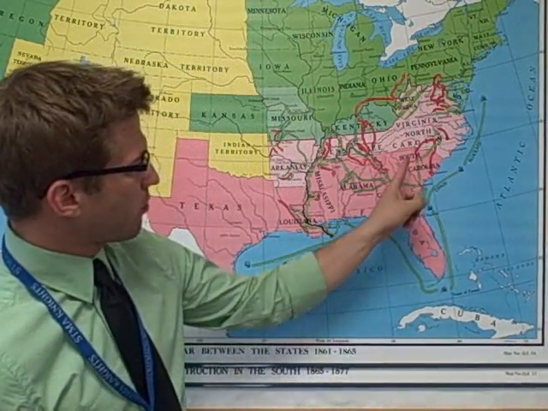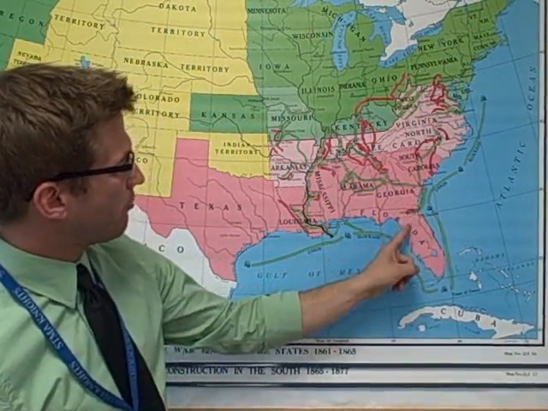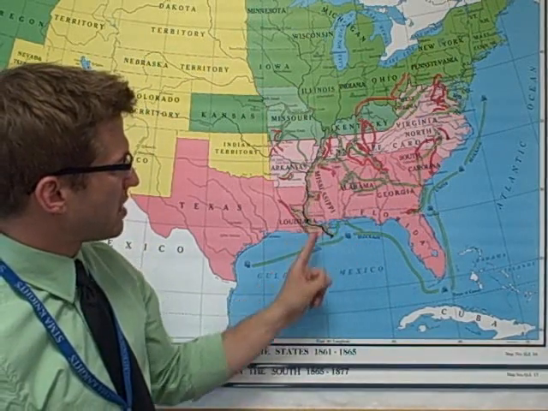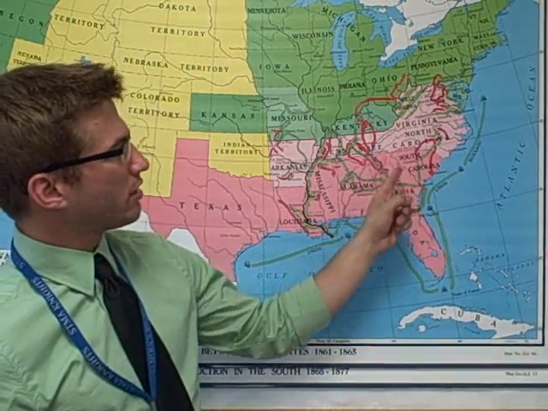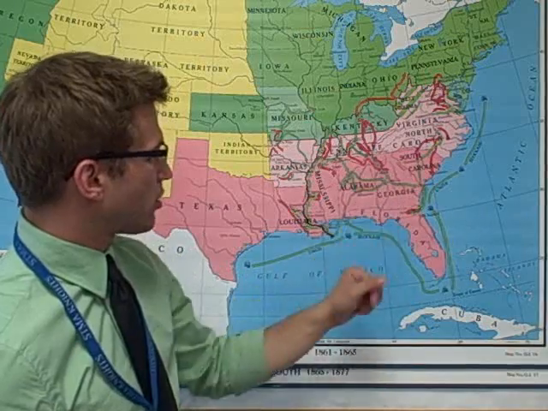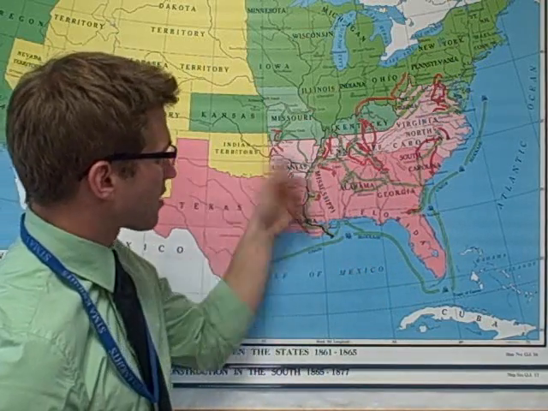11 states eventually seceded. What were those 11 states? Well, we have South Carolina, Georgia, Florida, Alabama, Mississippi, Louisiana, Texas, Arkansas, Tennessee, North Carolina, and Virginia. One more time, double speed. South Carolina, Georgia, Florida, Alabama, Mississippi, Louisiana, Texas, Arkansas, Tennessee, North Carolina, and Virginia. All right, those are the 11 states to secede and form the Confederacy.